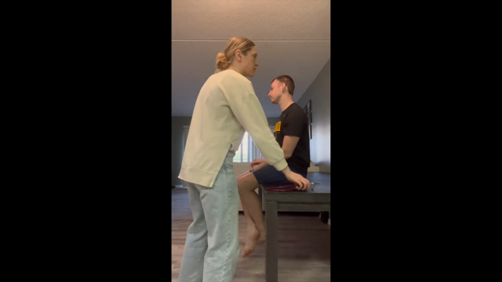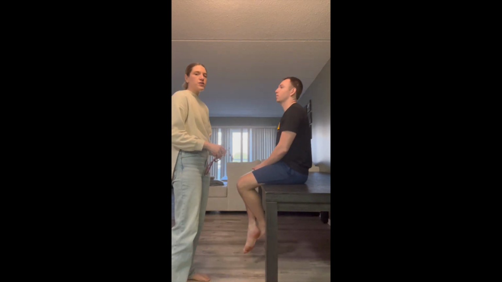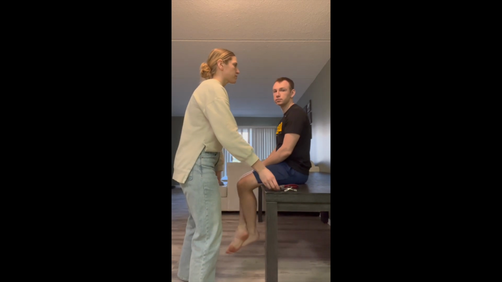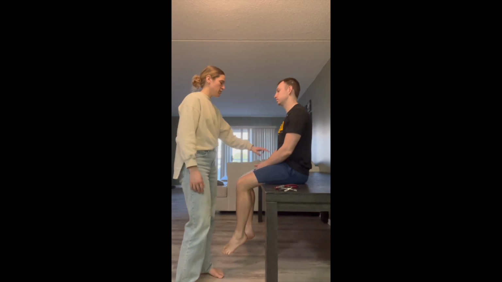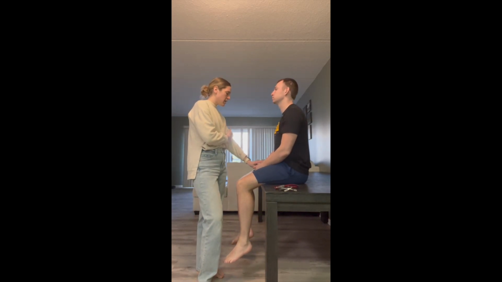Next part of the exam, we're going to be doing the chest and lungs. First thing we're going to do is just the inspection. Normally what I would do with my patients is I would take their radial pulse, and as I am counting the pulse, I will also take notice of the respirations.